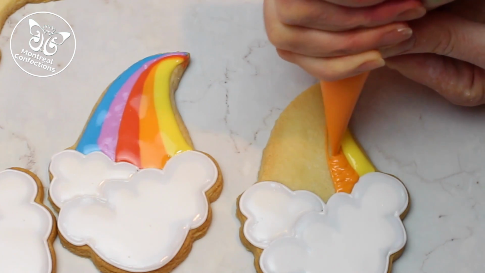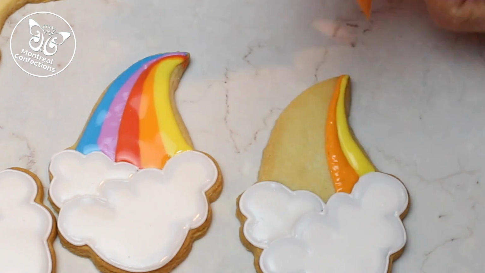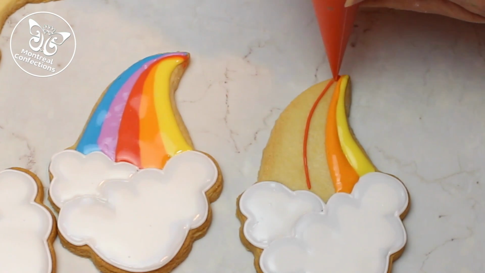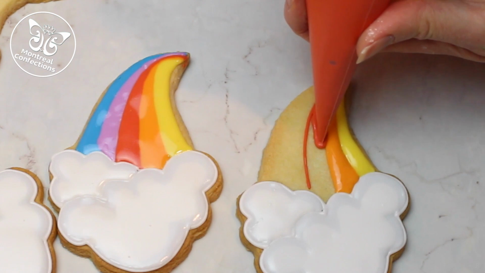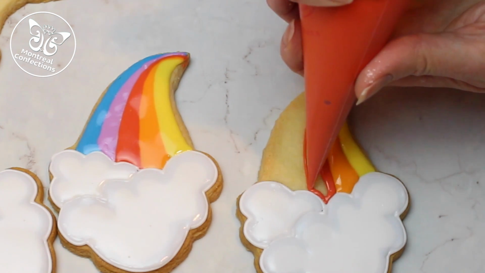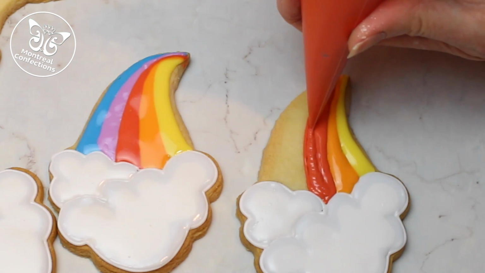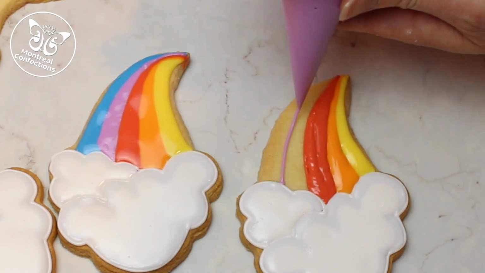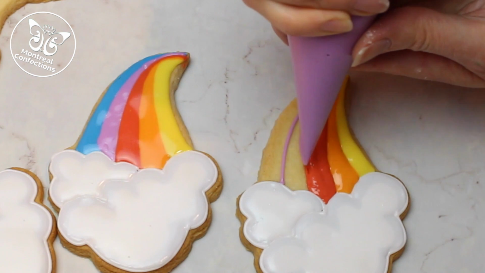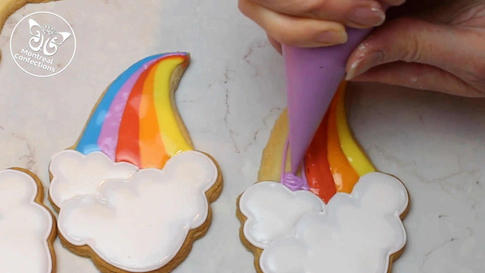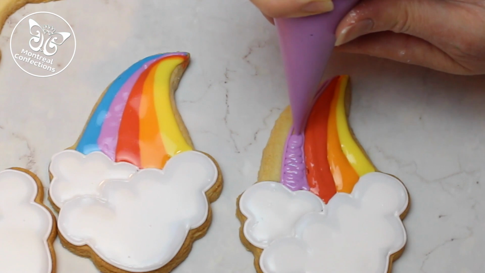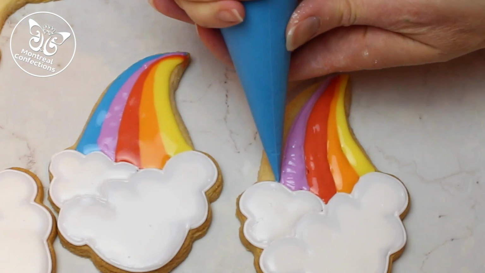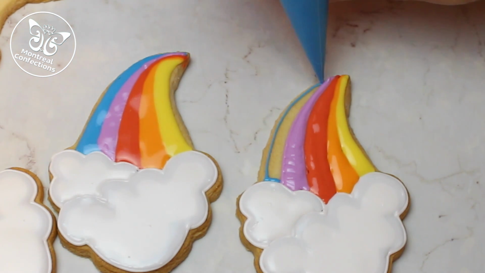Grabbing orange, red over here. The other thing is, if you do all 6 colors, it's going to be a very tight fit. 5 gives them a little bit more room. Purple. And the last are blue here.